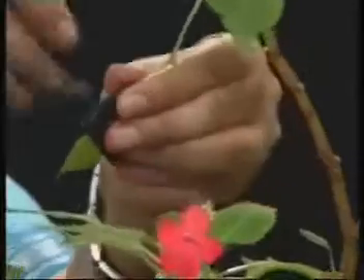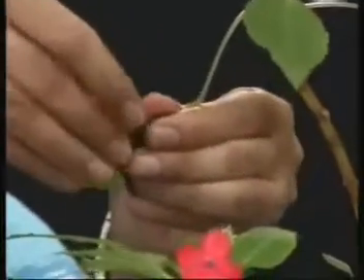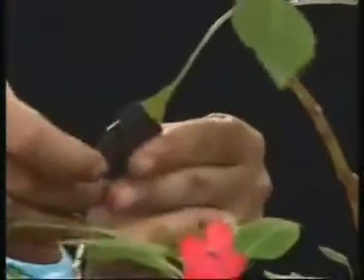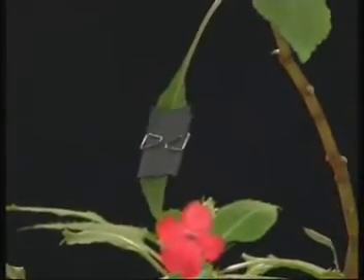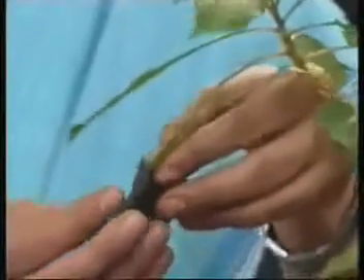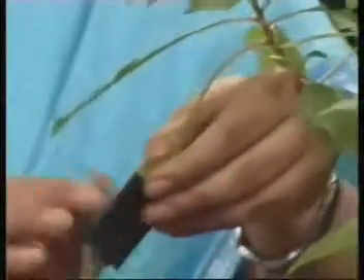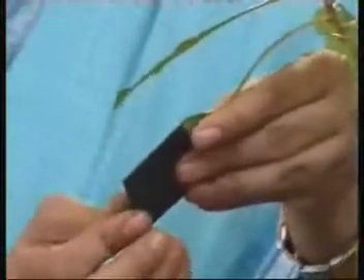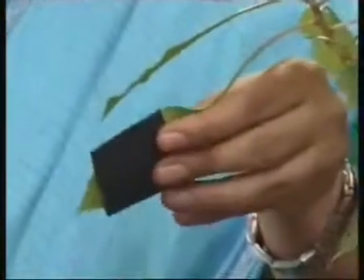I'll take U-pins to see that they are firmly adhered. I take another similar piece. I choose the leaf. In a similar fashion, I put the black piece of paper.